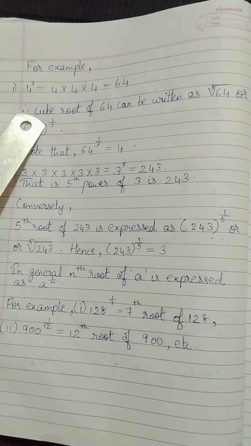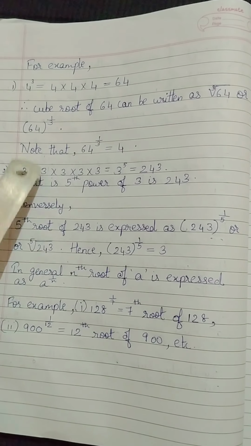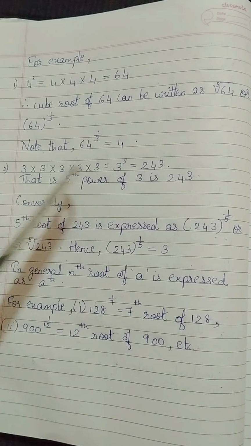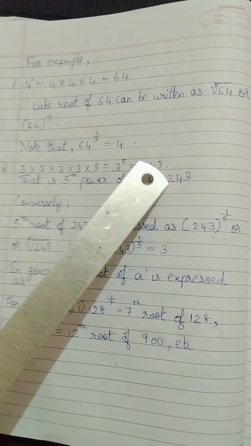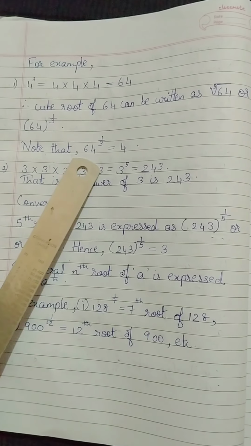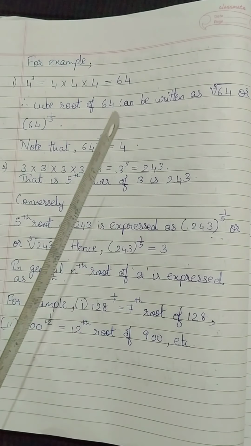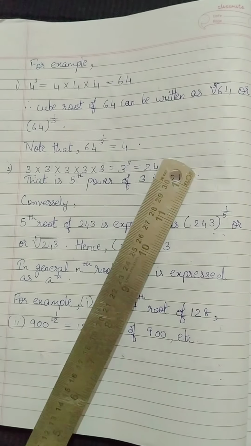So the index will be in rational form. The cube root of 64 is equal to 4. Note that 64 raised to 1 upon 3 is equal to 4.